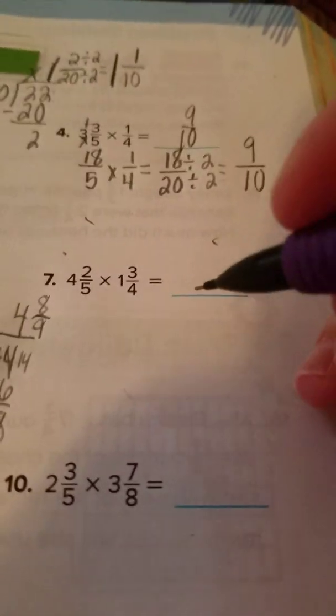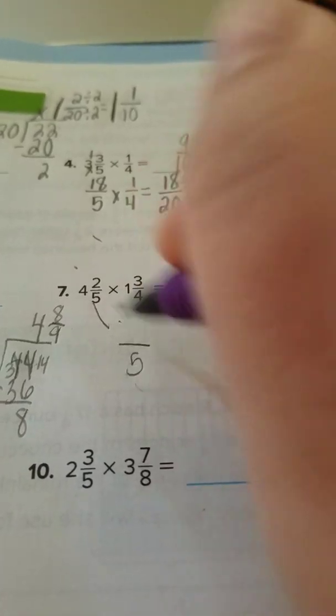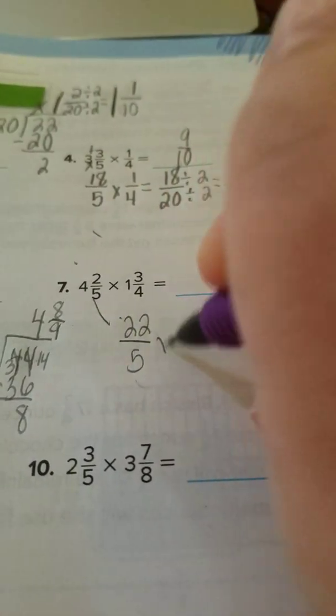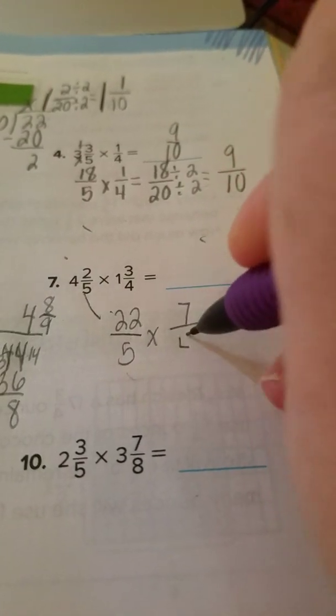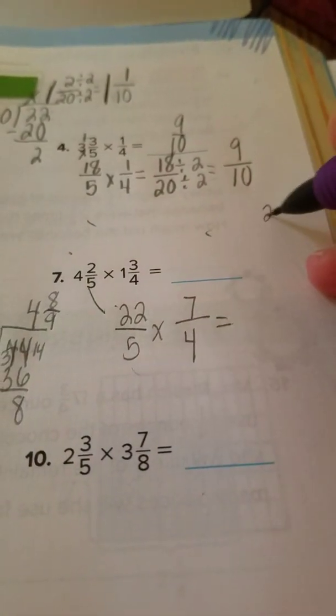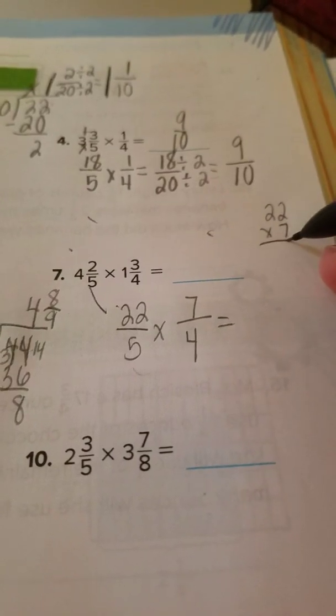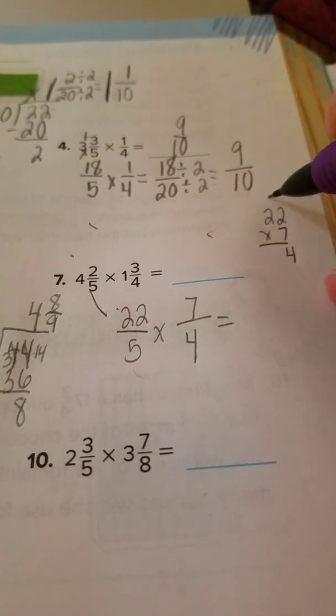And number 7, I'm going to rewrite 4 2/5 as 22/5 times 1 3/4, which I'm going to rewrite as 7/4. Oh, 22 times 7, I don't know that off by heart, so I'm going to come over here.